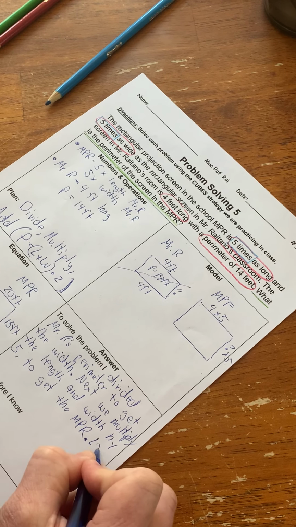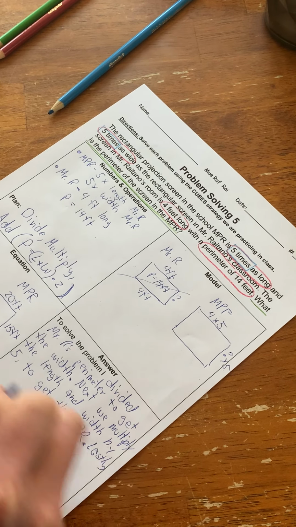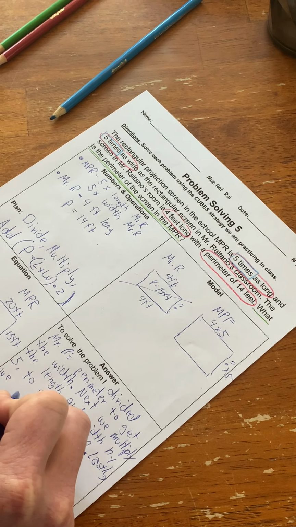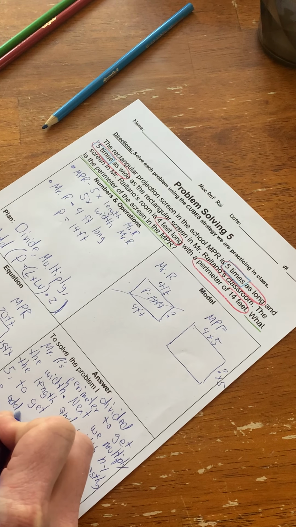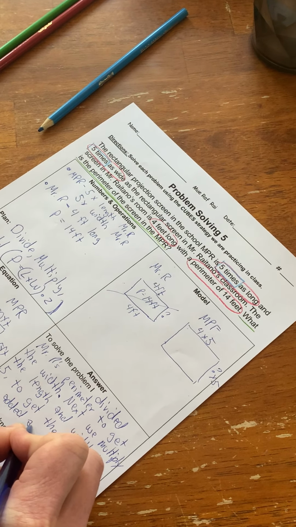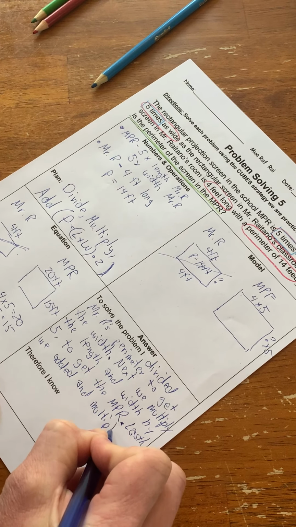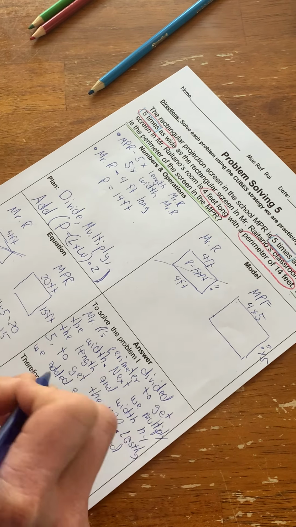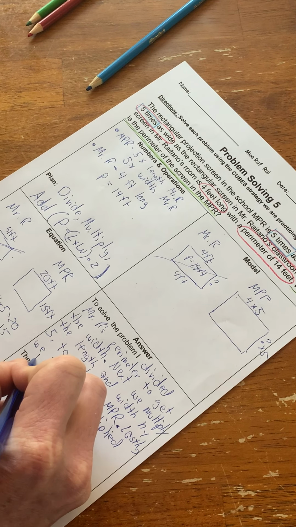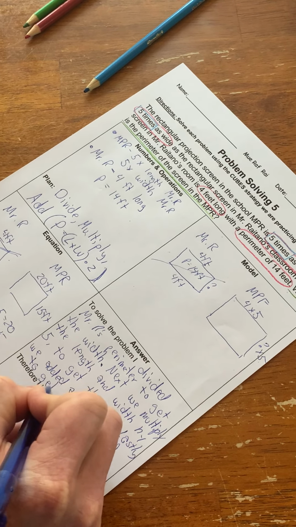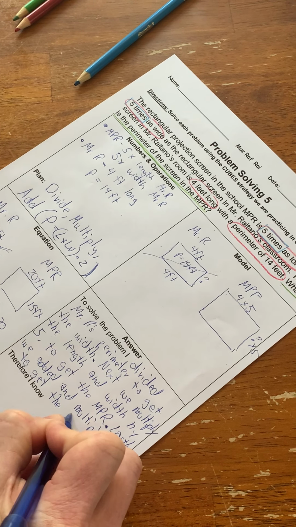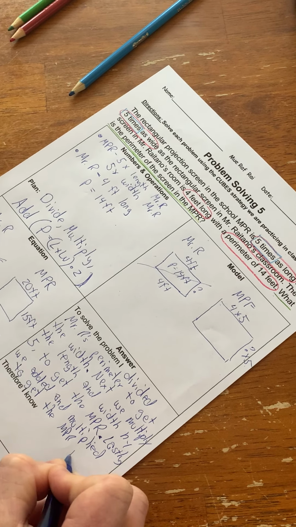So I'm going to say lastly, we added and multiplied to get the NPR perimeter.